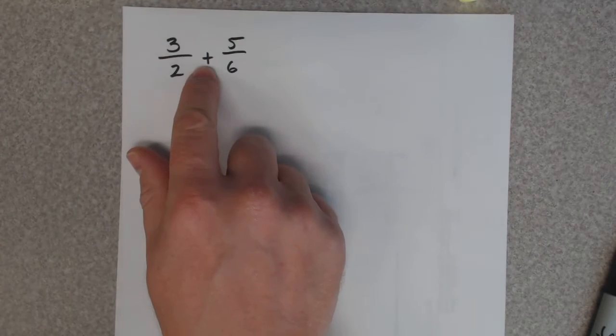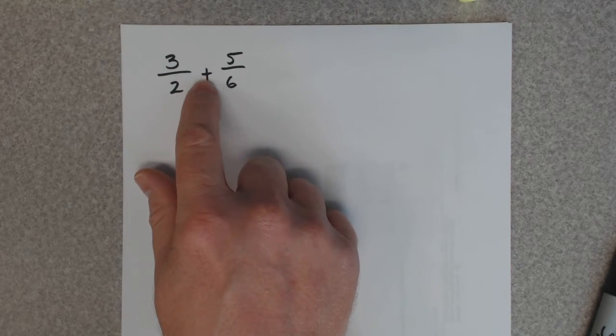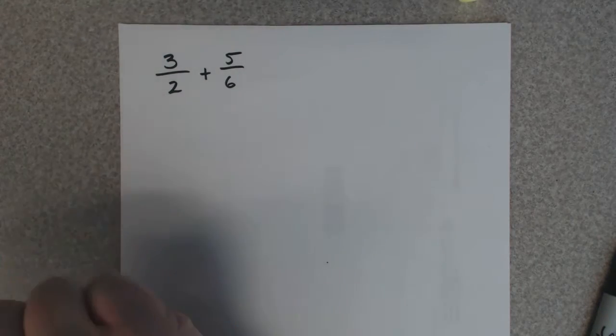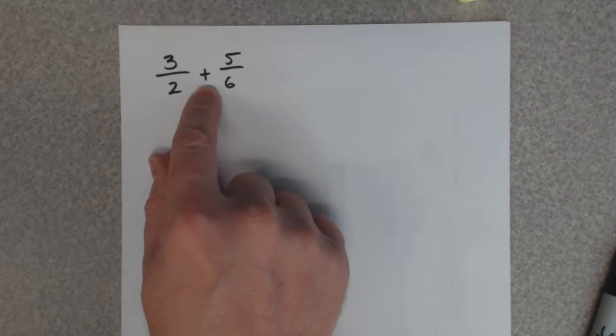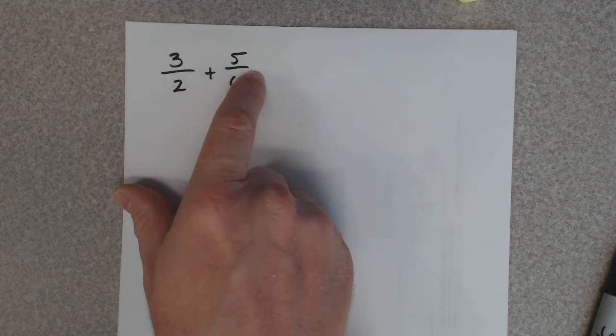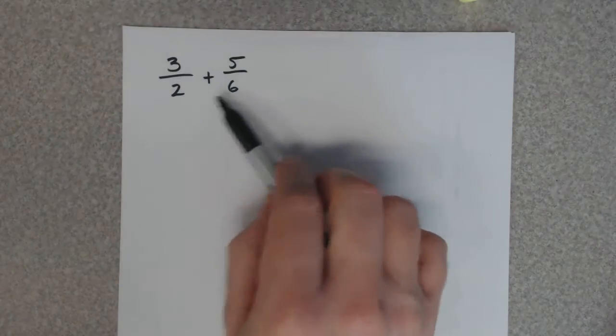So let's first add or subtract. Now this works where you're adding or subtracting. It doesn't matter what the sign is. You still have to do a few things before you can do either one. The idea here is when you take two fractions and you're going to add them or subtract them, they have to have the same denominator. You can't just add 3 and 5 and 2 and 6 and then call it a day. That's not how it works. So what you need to do is make sure these both have the same denominator.